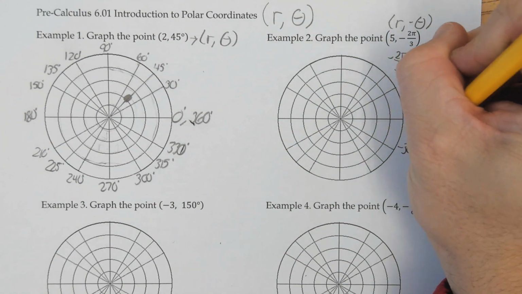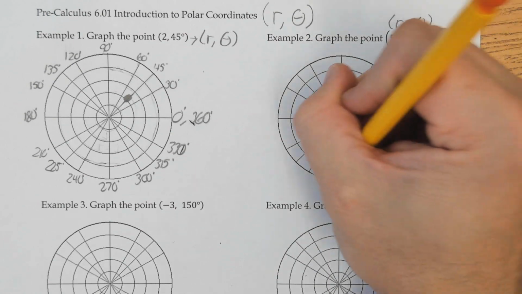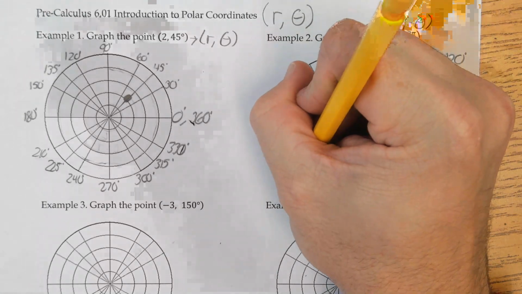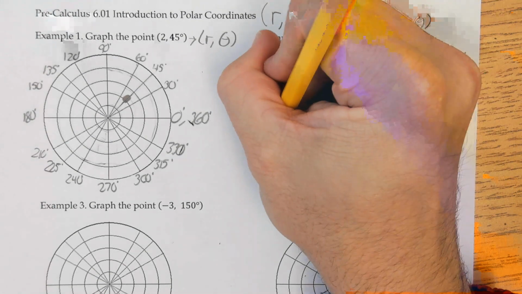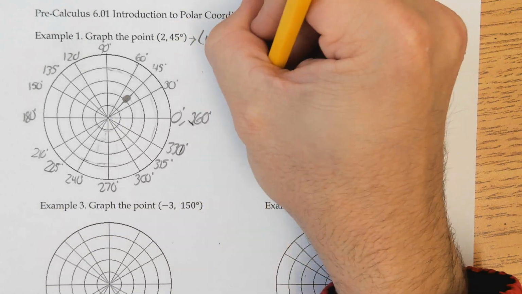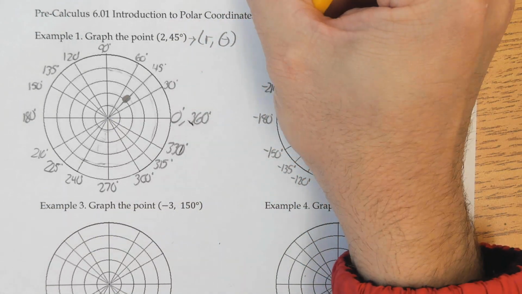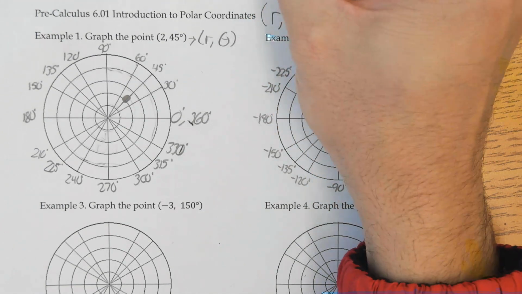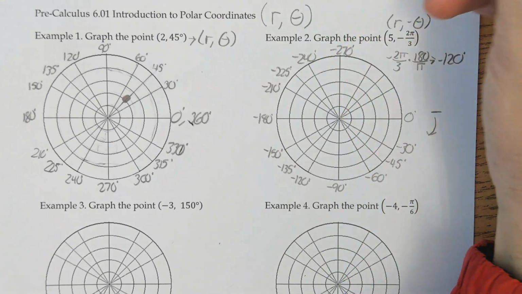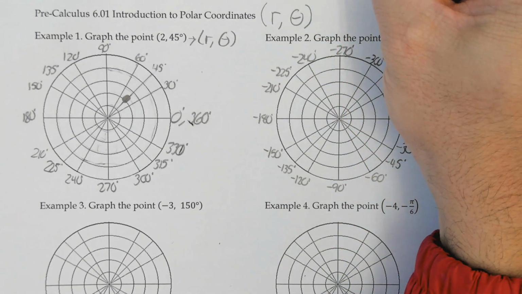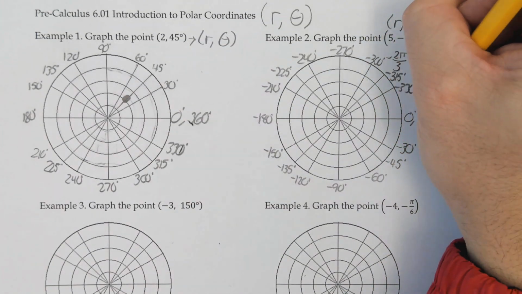It's going to be negative 0 degrees, negative 30, negative 45, negative 60, negative 90, negative 120, negative 135, negative 150, negative 180, negative 210, negative 225, negative 240, negative 270, negative 300, negative 315, negative 330, and then all the way back around to negative 360.